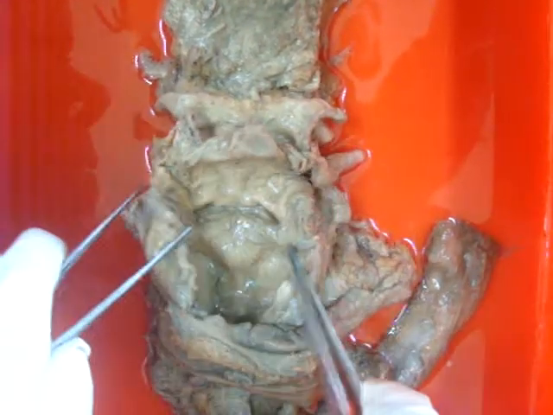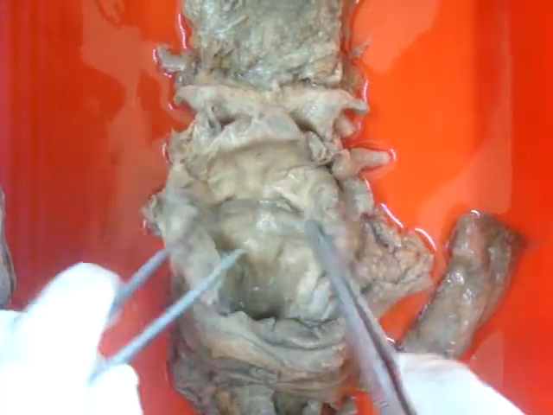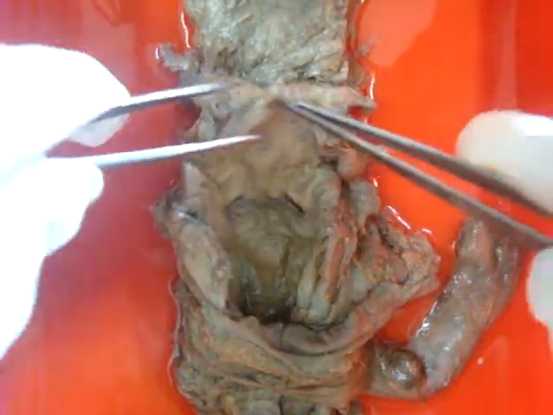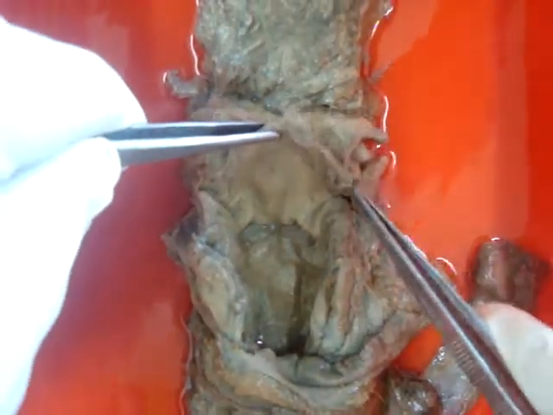So this is the interior of the larynx. So this larynx was closed like this. This has been cut open. We can see the interior. So what are the parts? We can see three folds. This is the aryepiglottic fold over here.